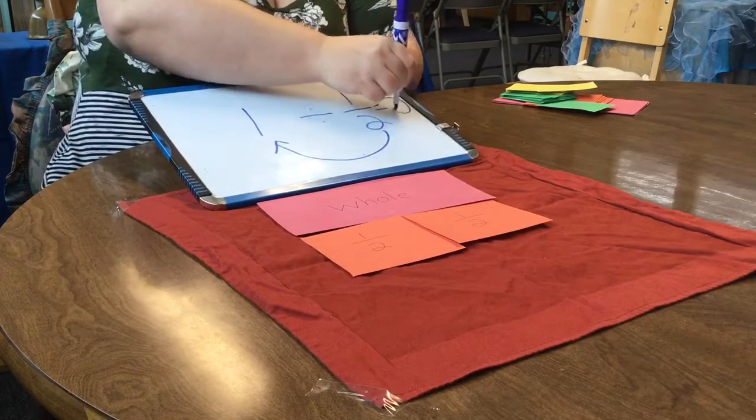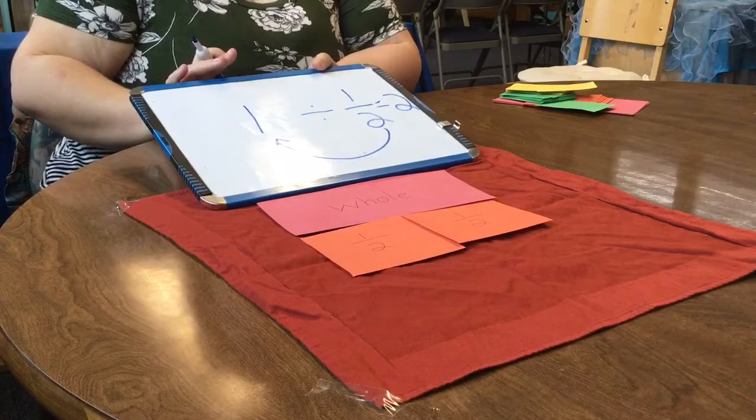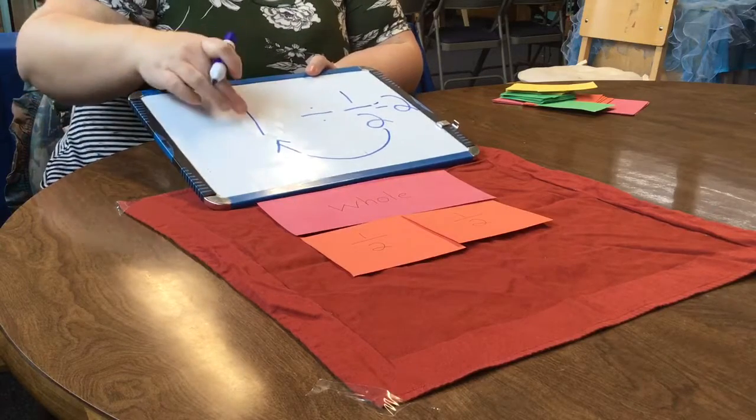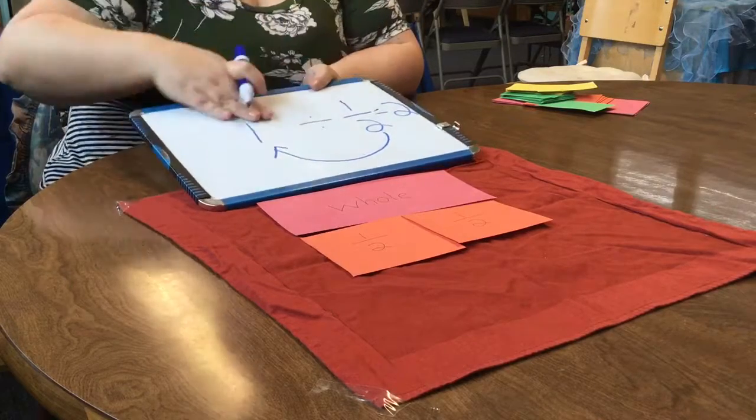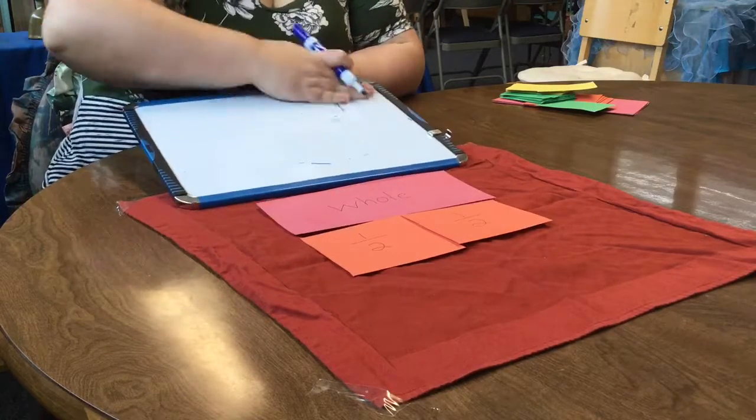The answer is 2. So did it get bigger when you had 1 whole and it now became 2? Yeah. So we're going to see that pattern happen over and over again.